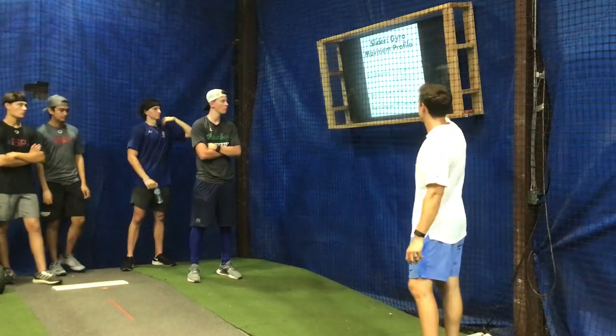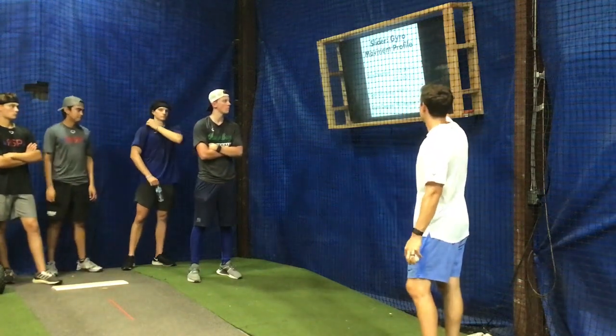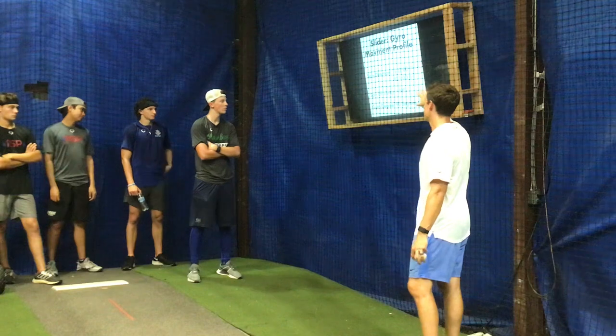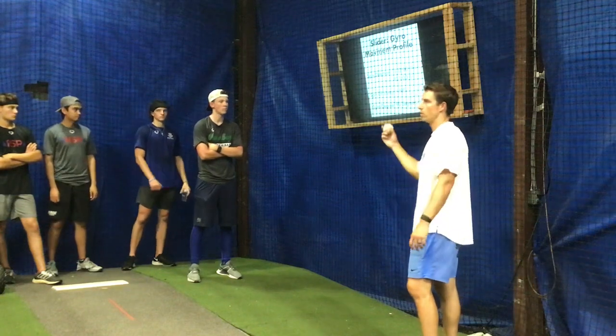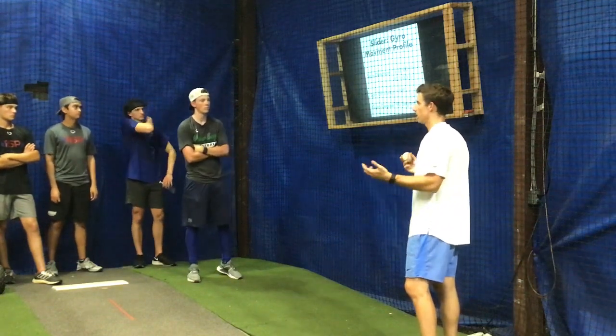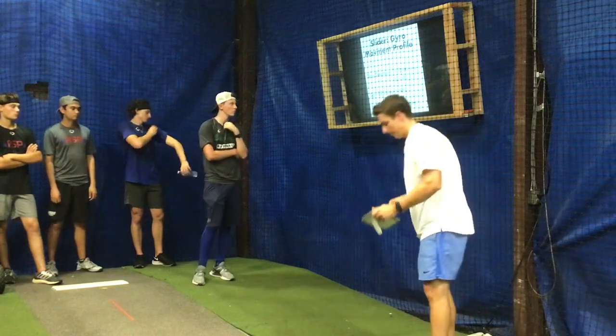You see the spin efficiency goes way down, and the gyro degree goes way up. Spin direction, a little bit more overhand movement, right? 12 to 1 or 11 to 12. Okay? So that's one way to do it.